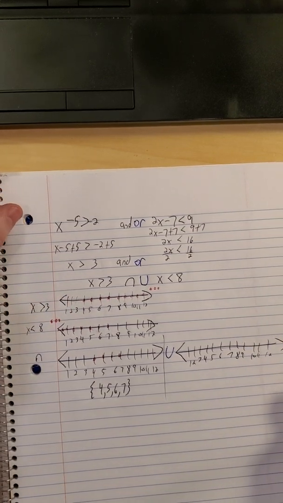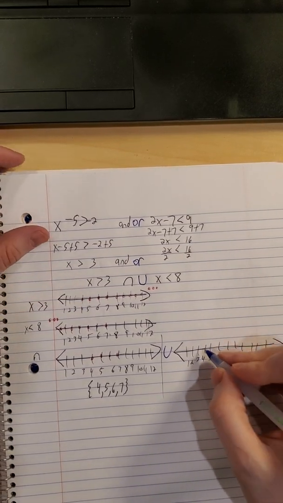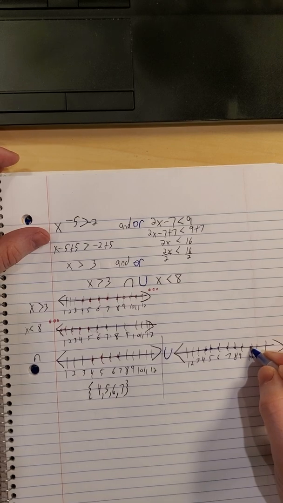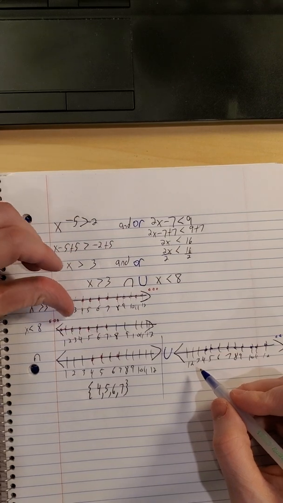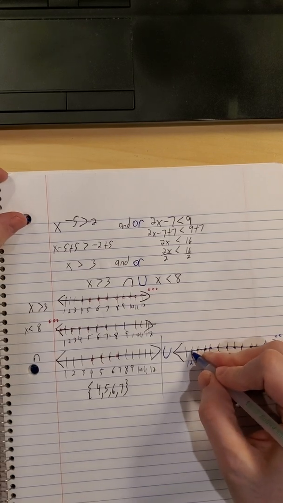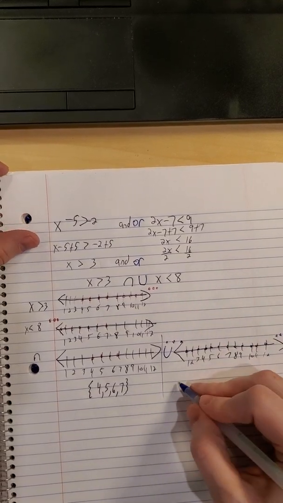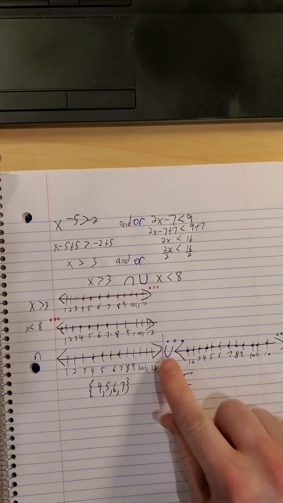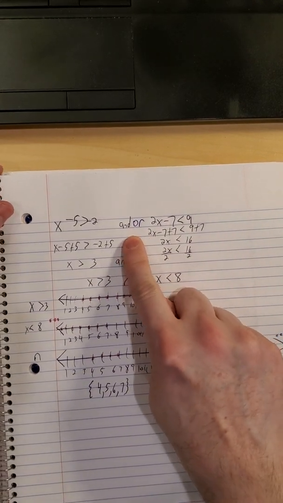So union, if it's in one or the other or both, we get to keep it. So because of graph number 1, I'll keep 4, 5, 6, 7, 8, and forever that way, because it was in at least one of them. Because of graph number 2, I'm also going to keep 3, 2, 1, and forever that way. So in this case, our solution is the set of integers. Every single integer we got to keep if it were a union instead of an intersection. So just watch out for which one they are asking, and or or.